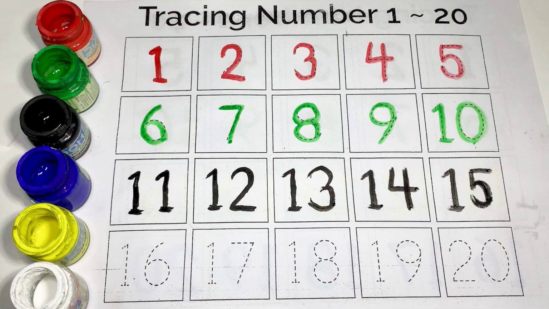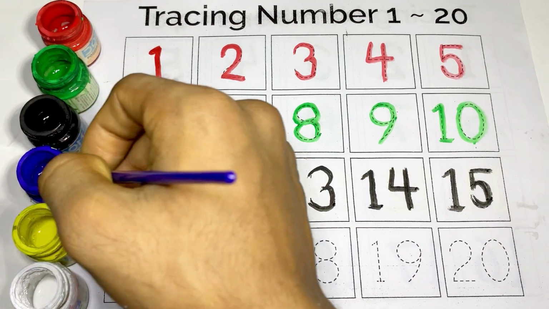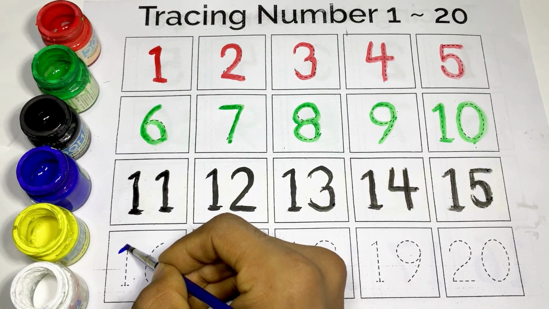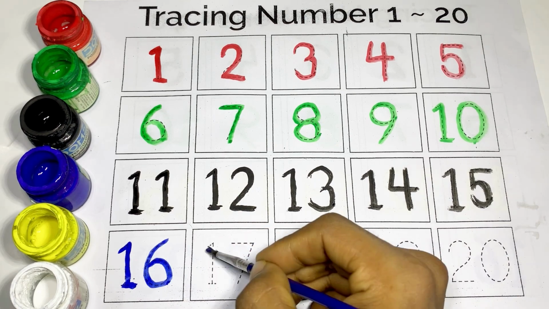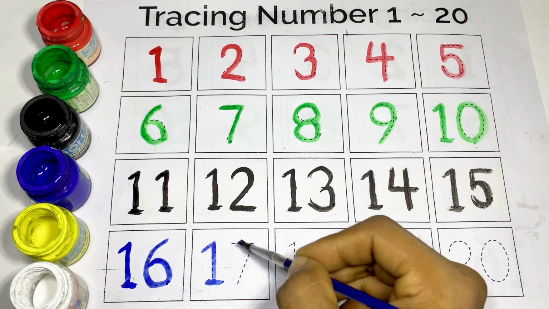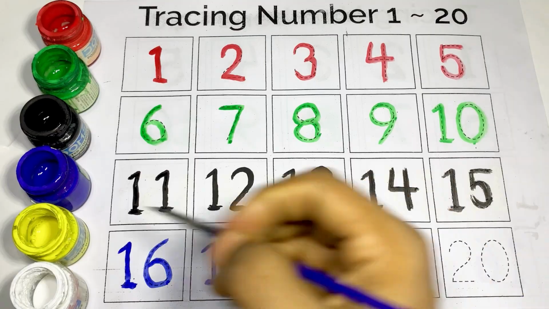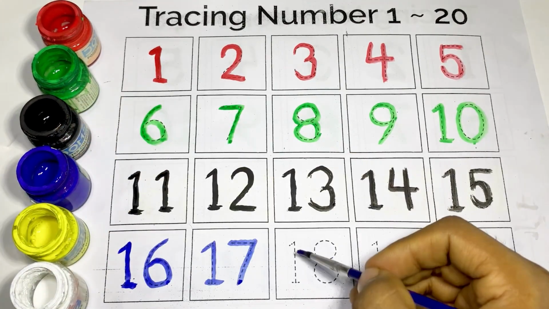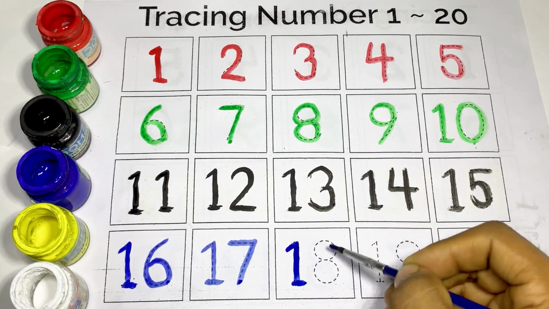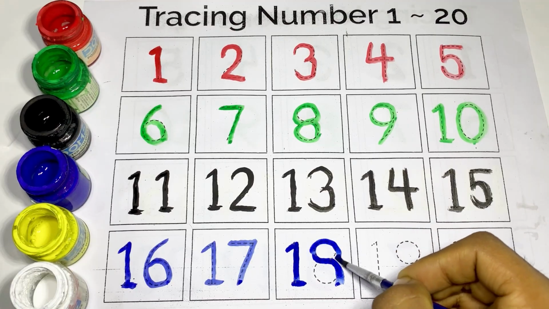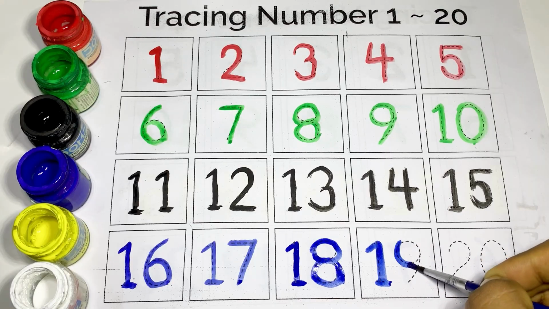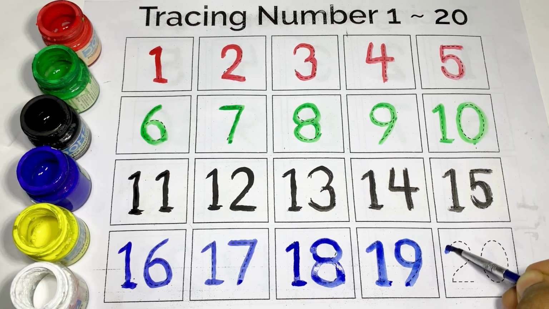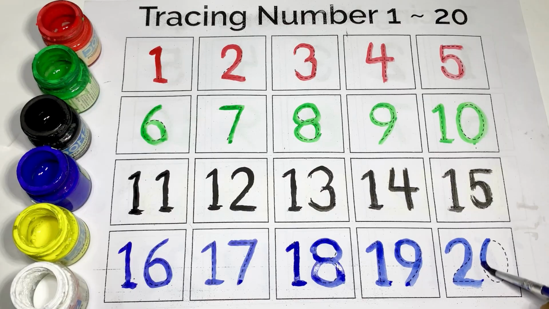Kids, next 16, the number 16, and here is blue color. 17, the number 17. Kids, again use blue color and draw. 18, the number 18. 19, the number 19. 20, the last number, 20.